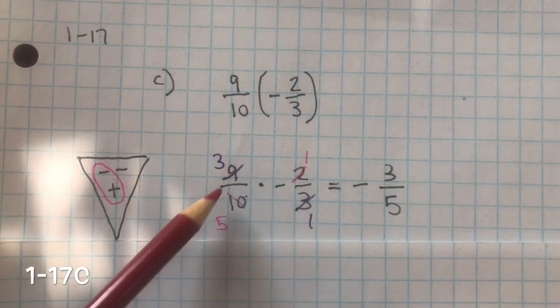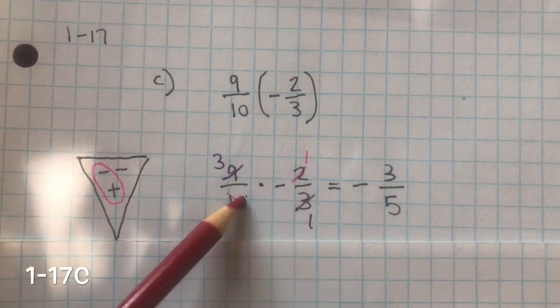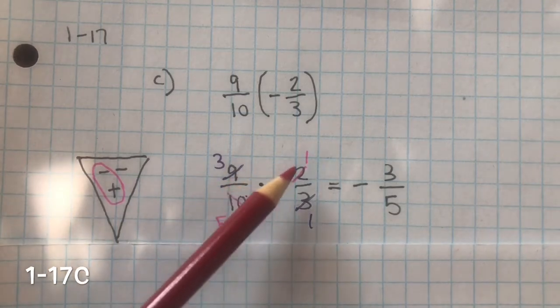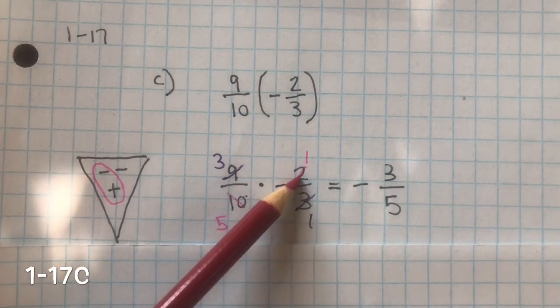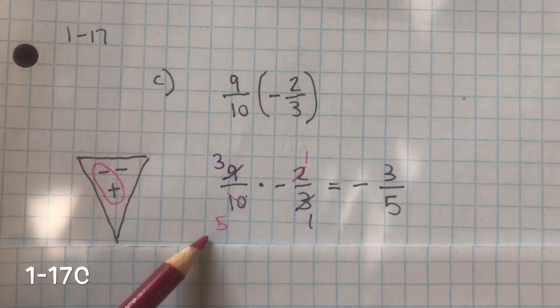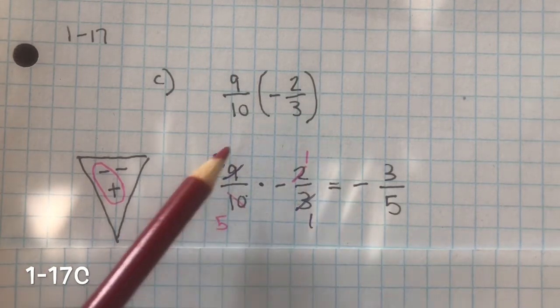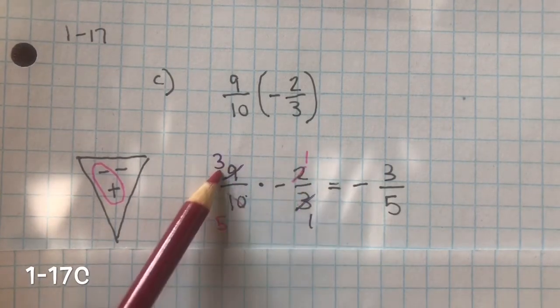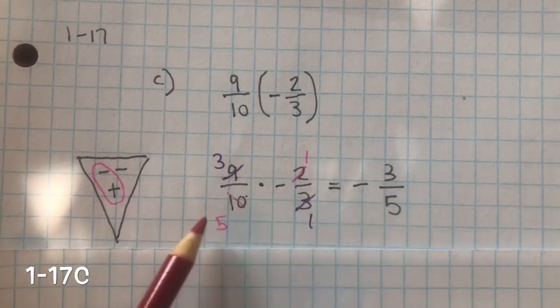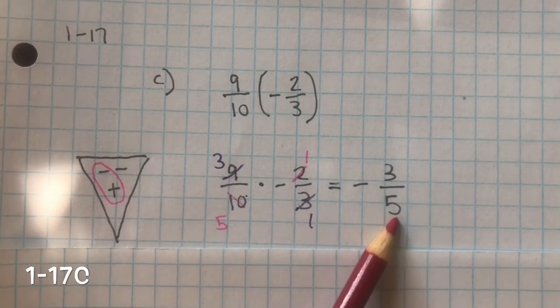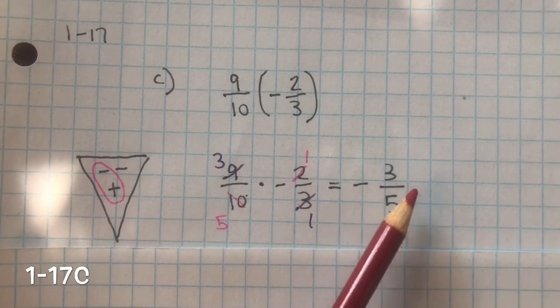So we simplified, and I can also simplify these two. They're both divisible by 2. 2 divided by 2 is 1. 10 divided by 2 is 5. And when you multiply fractions, you multiply straight across. 3 multiplied by 1 is 3. 5 multiplied by 1 is 5. But this is a negative 3/5.